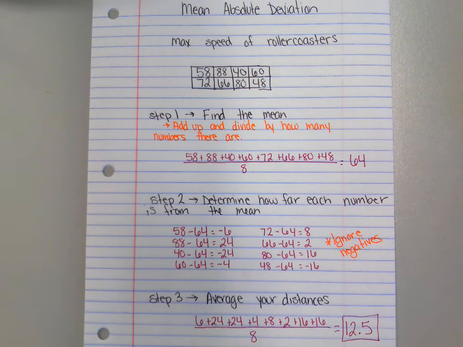Mean absolute deviation, you follow these 3 steps, and that is it. On the STAR test, every year they have one question over mean absolute deviation, and there's not like a tricky way to ask it. They just say, find the mean absolute deviation of these numbers or of this data. So there's no tricks to it. You just remember your 3 steps, mean absolute deviation, and you got it.